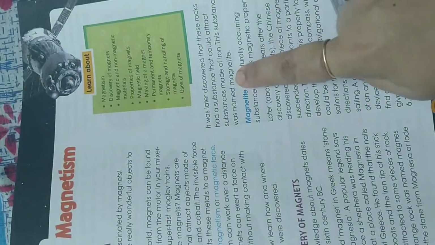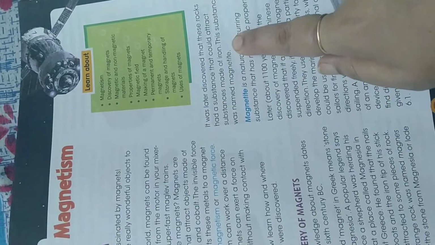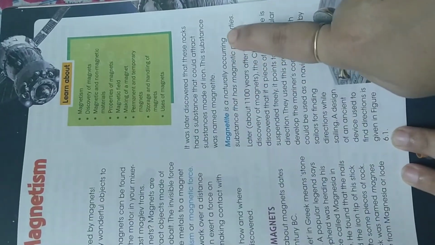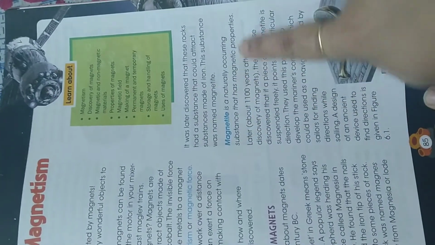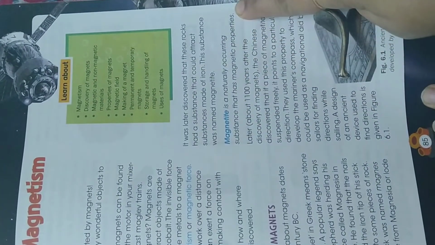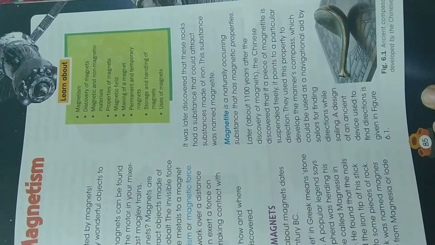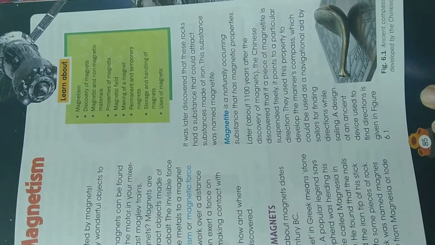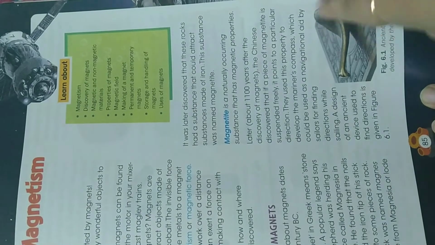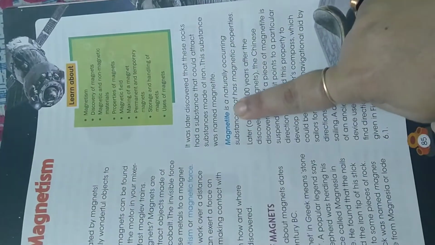Later it was given the name magnetite. So what is magnetite? Magnetite is a naturally occurring substance that has magnetic property. That means there are two types of magnet. One type is natural and another is artificial magnet. Natural magnets are known as magnetite.